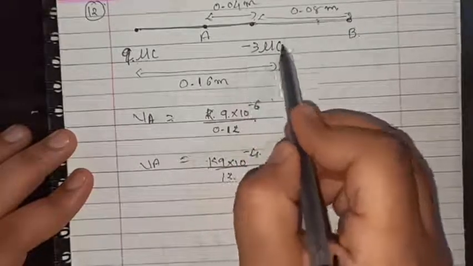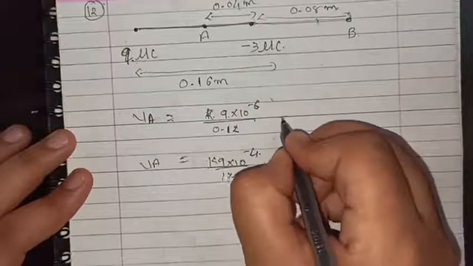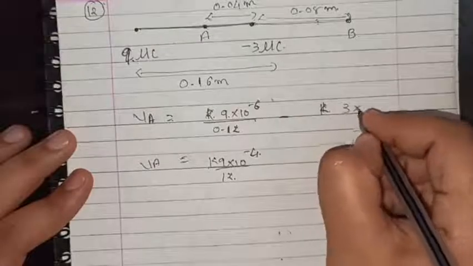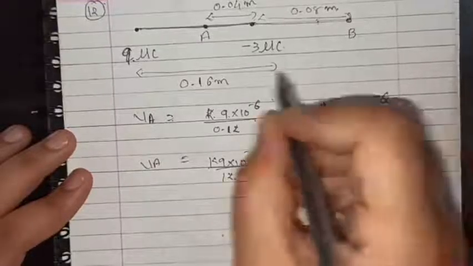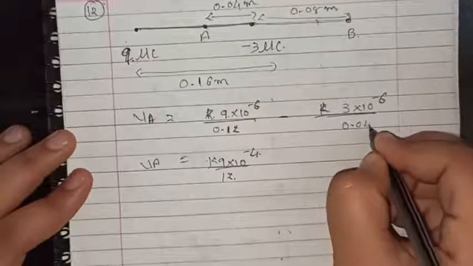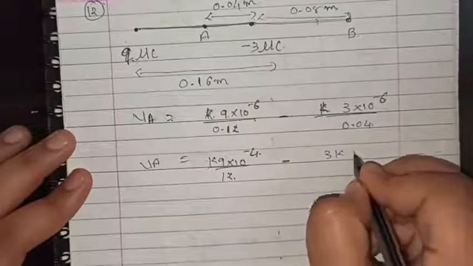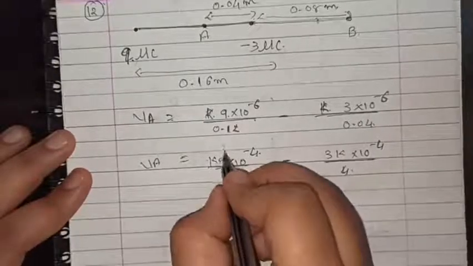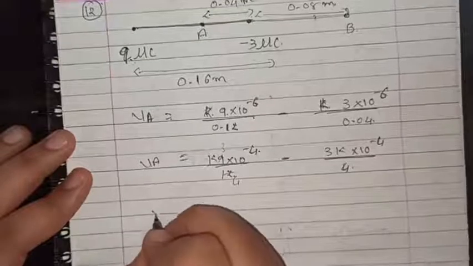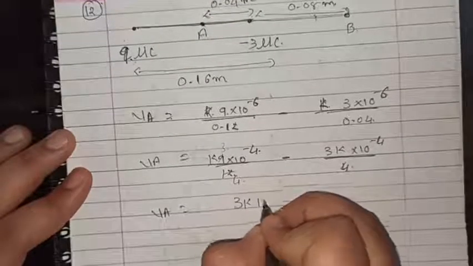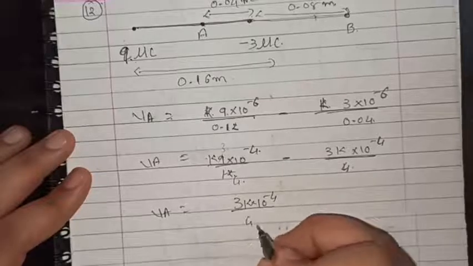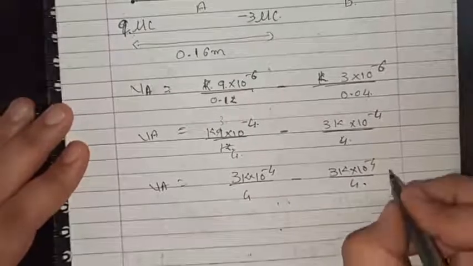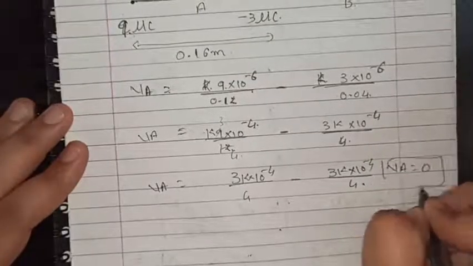The potential due to this minus 3 microcoulomb charge will be K into charge, that is 3 into 10 power minus 6, divided by the distance, that is 0.04. So 3K into 10 power minus 4 divided by 4. This is 3 threes and 4 threes. So VA will be 3K into 10 power minus 4 divided by 4 minus 3K into 10 power minus 4 divided by 4. So potential at A will be 0.